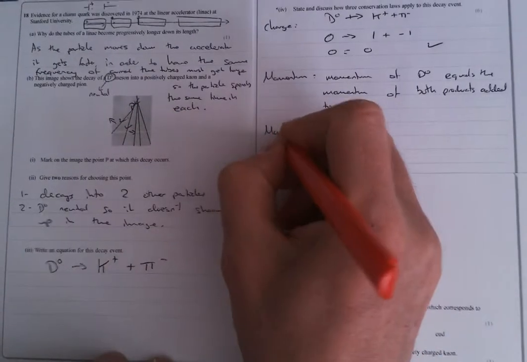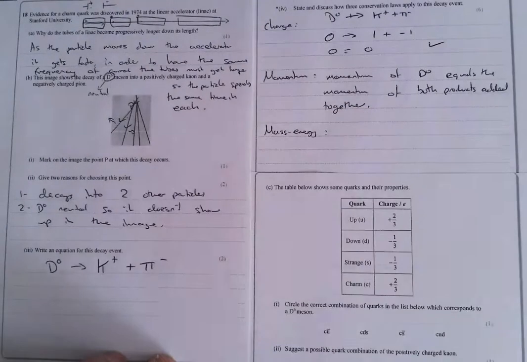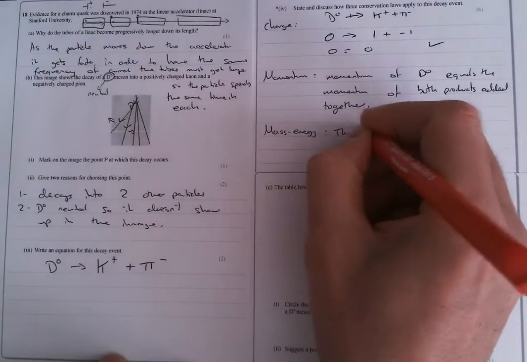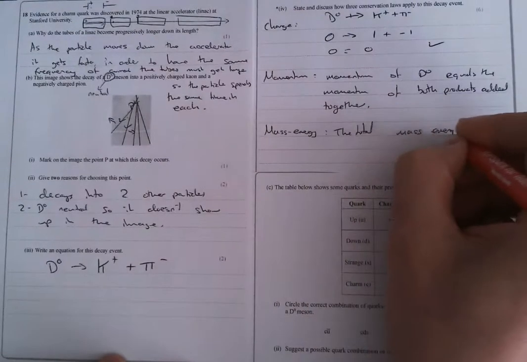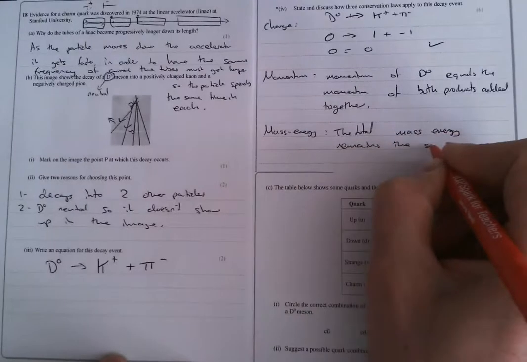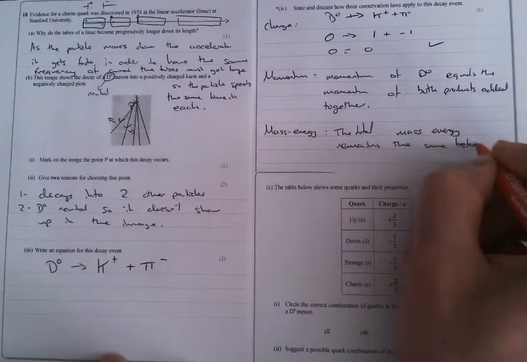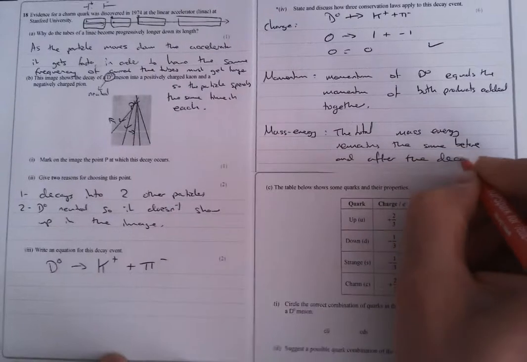And then finally, what have we got? We've got mass energy, or just energy. So the total mass energy remains the same before and after the decay.